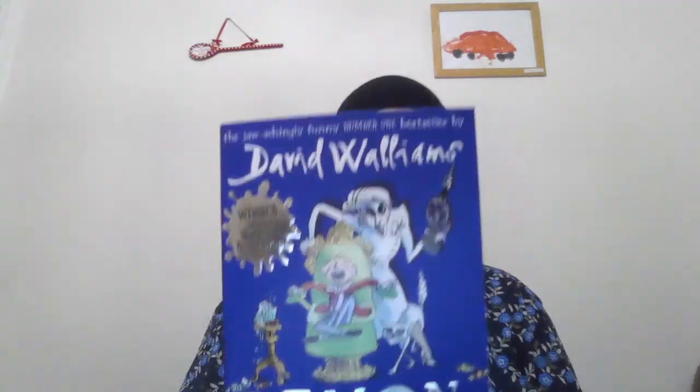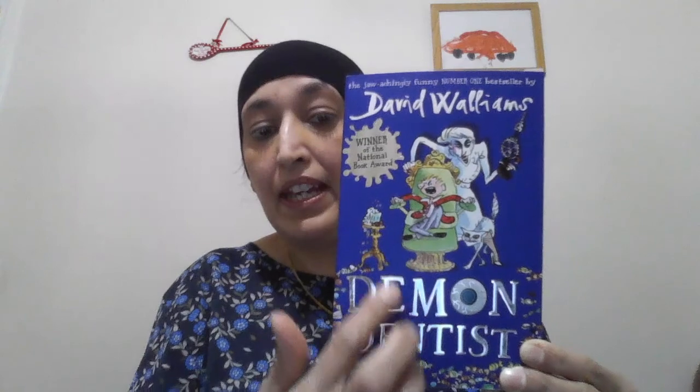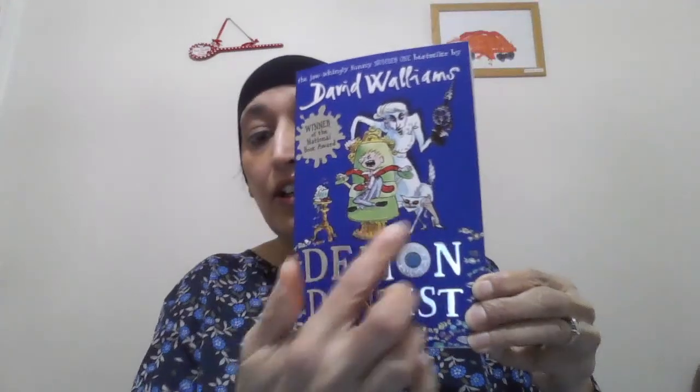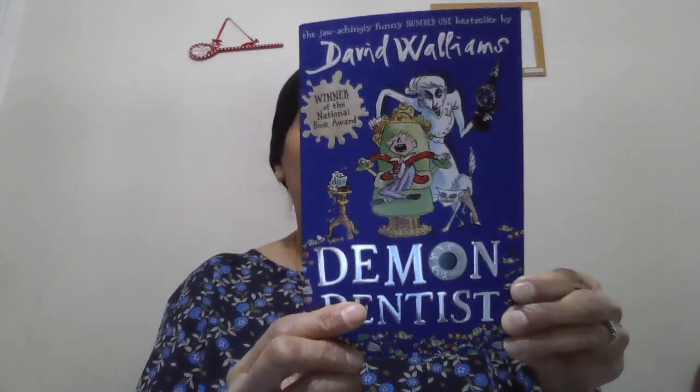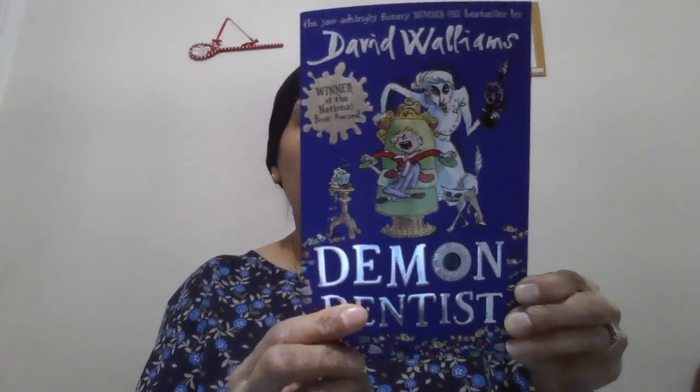The title, that is the name of this story, is Demon Dentist. And the author is David Walliams. And here you see the illustrations. Looks interesting. On the back, you have more information about the book, and this is called the blurb. The person who has drawn all these lovely pictures is a man called Tony Ross.